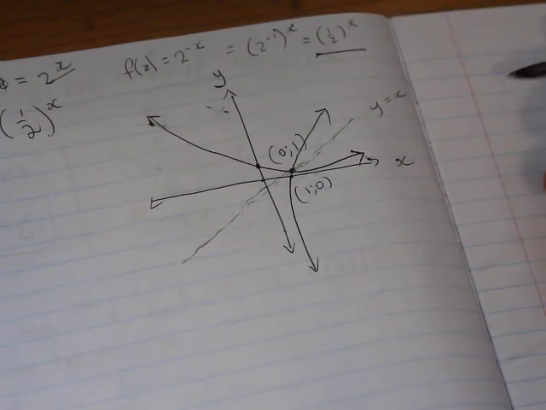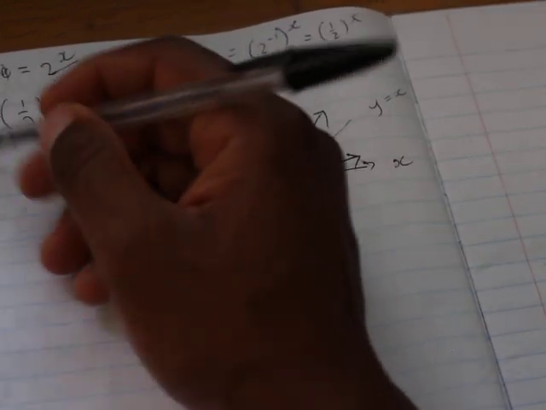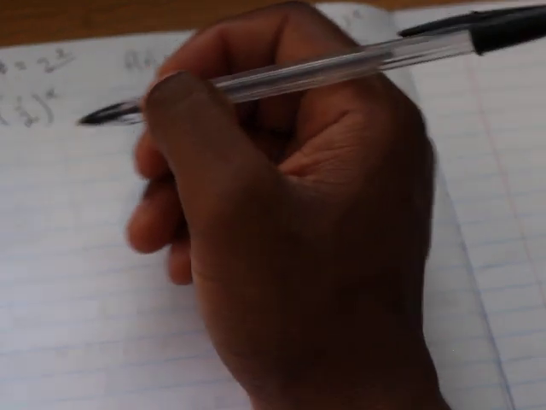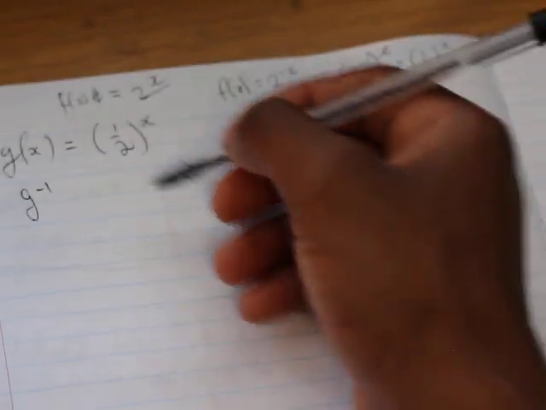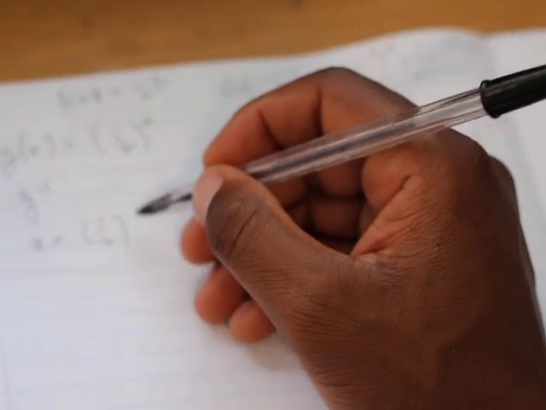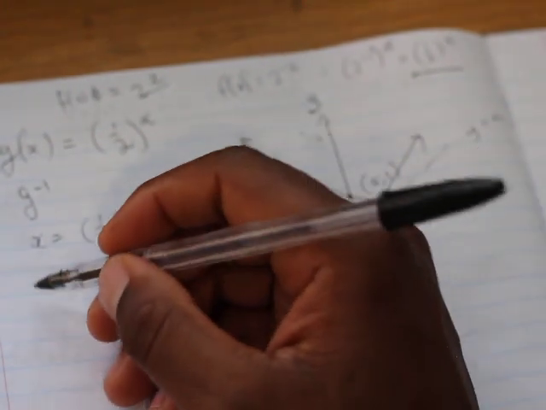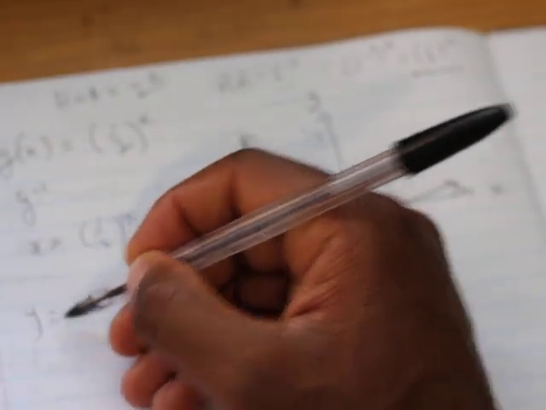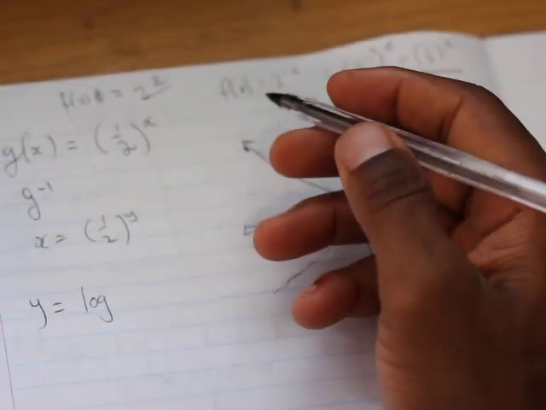Okay, so now let's figure out what the actual expression for the inverse, G inverse, is going to be. We are swapping things around. In place of x we put y, in place of y I put x, so x is equal to 1 over 2 to the exponent y. And then we do our thing. We know the exponent, which is y, becomes equal to the logarithm of the number that we're dealing with.